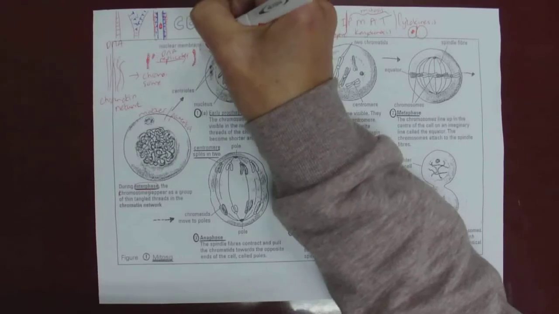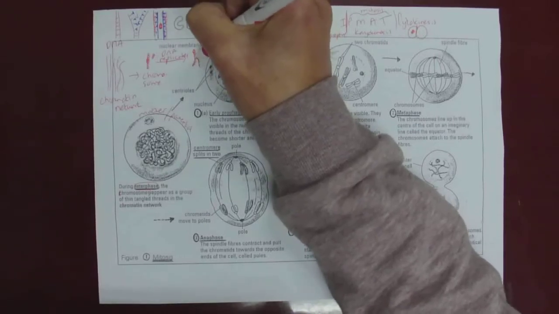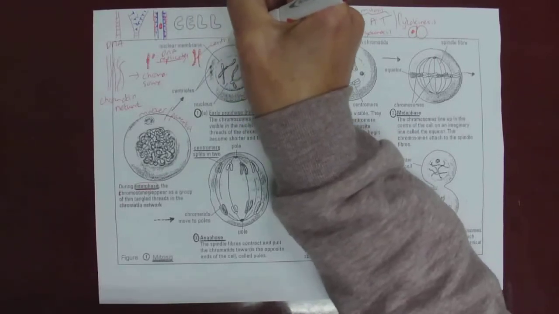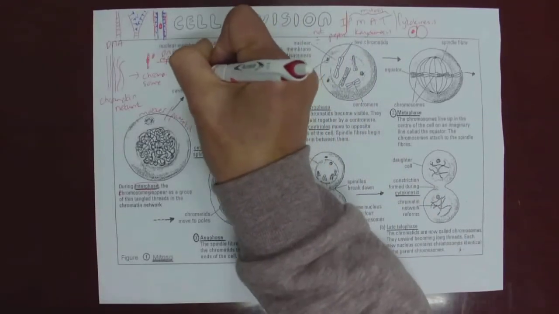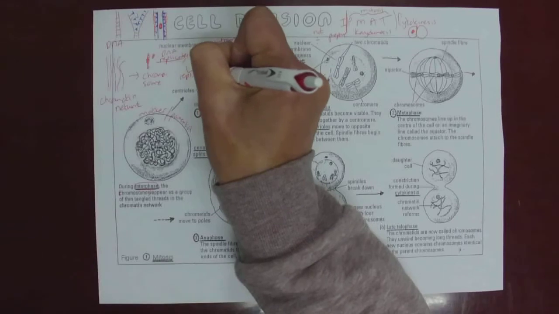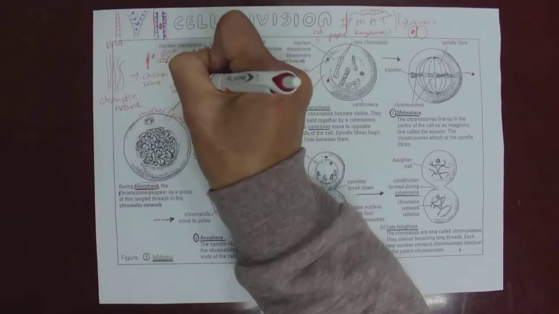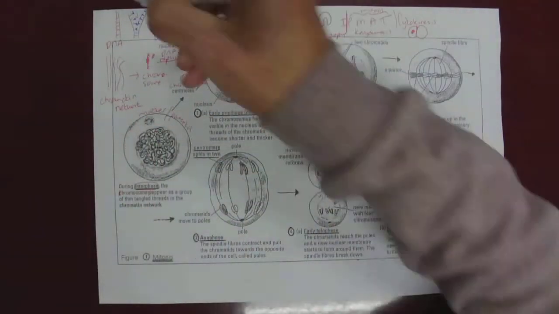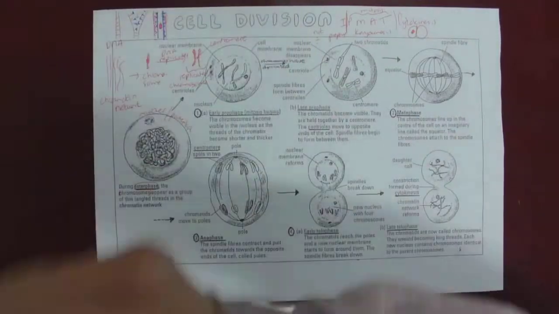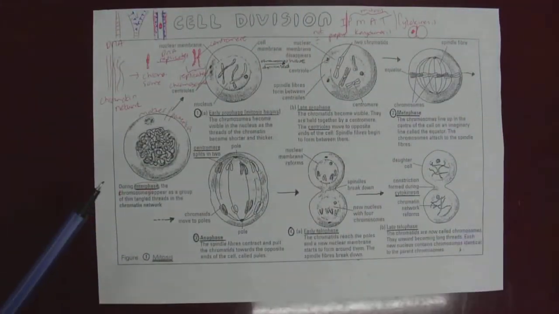So there's one DNA molecule, there's the other DNA molecule, and they're joined by a region called the centromere. So this is one replicated chromosome. Remember, you count chromosome number by the number of centromeres, not the number of DNA molecules.